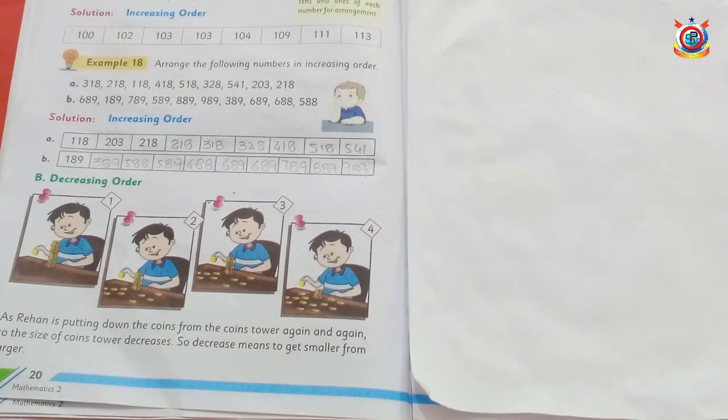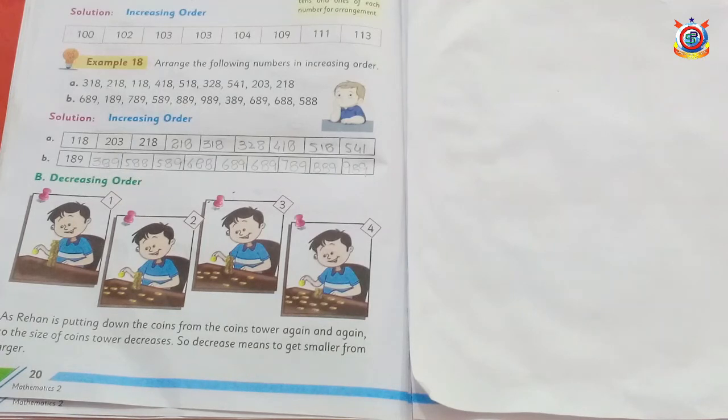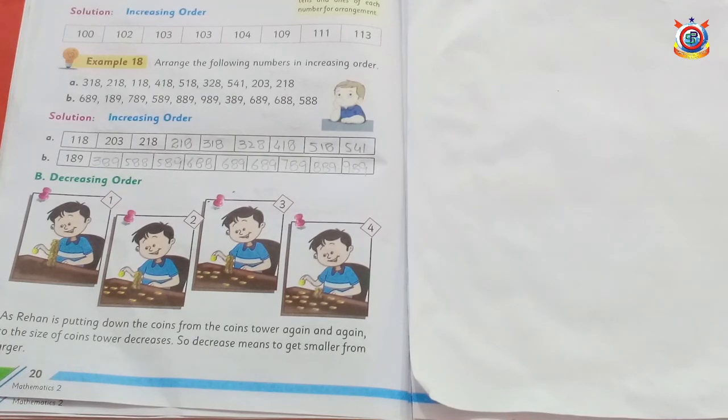Students, I am repeating again that there is a little difference between ascending order and increasing order. In increasing order, there is repetition of numbers. I hope you got my point. Students, your homework is to write example 18 in your neat notebook and in your book.